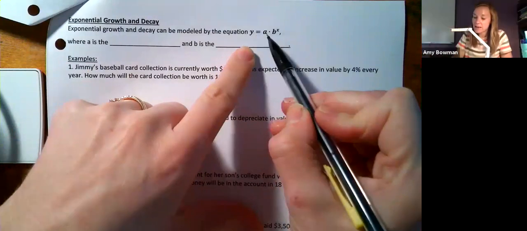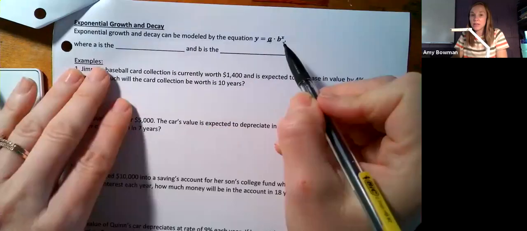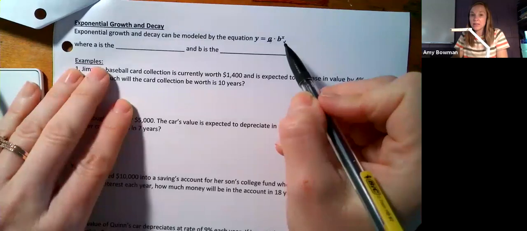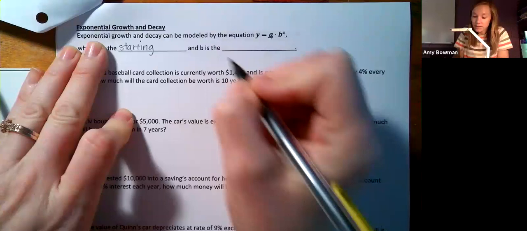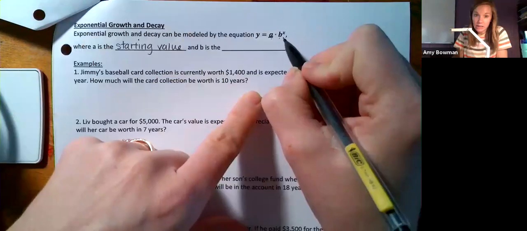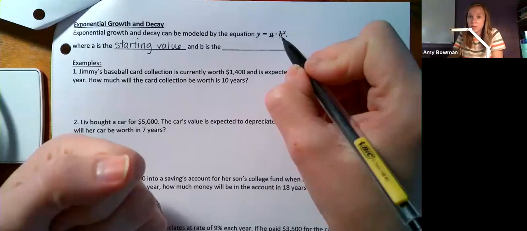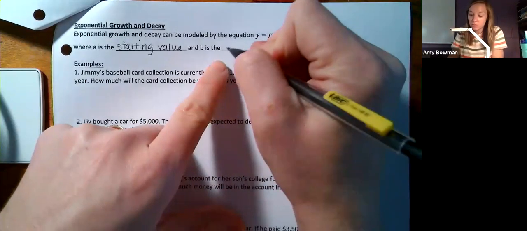Exponential growth and decay is modeled by the equation y equals a times b to the x. Hopefully this looks somewhat familiar. A is always what we call the initial value of something at the beginning of a time period. And b is the multiplier, and x is however many times it's multiplied by b.